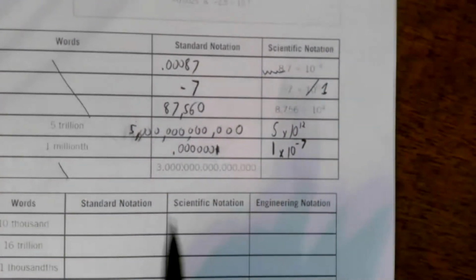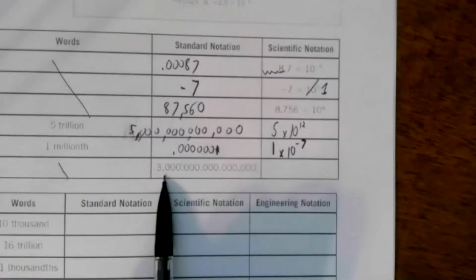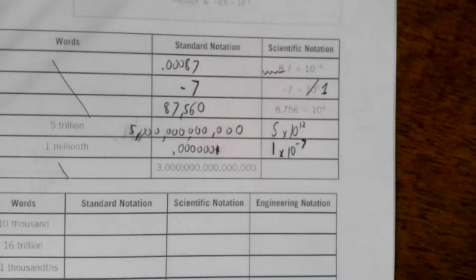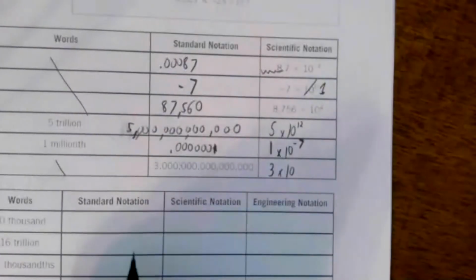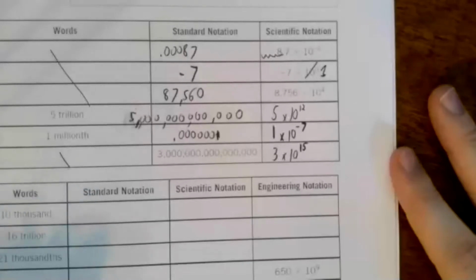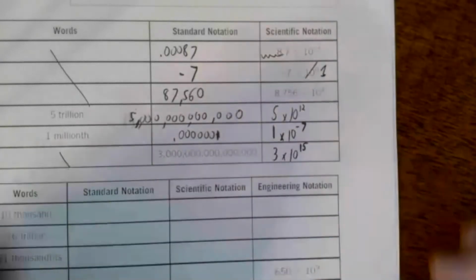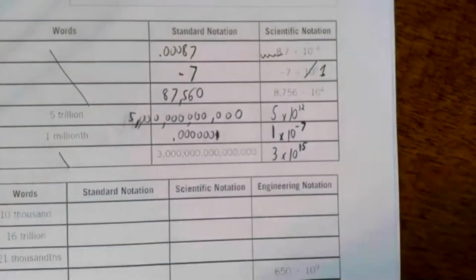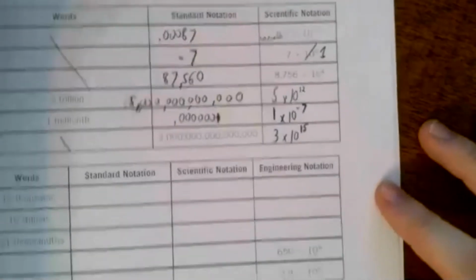Okay, so our last number here, it looks like we have 3 quadrillion. So to write that in scientific notation, we just have to move the decimal place over. So we have 3 times 10 to the 15th. Yep, 15th power. Okay. So we filled in that chart. It looks good. Let's do one more chart just to make sure we have it down here.